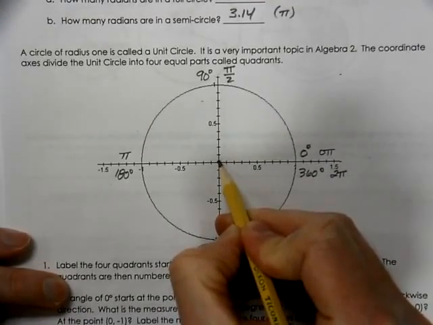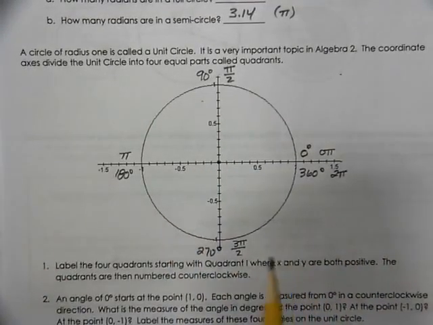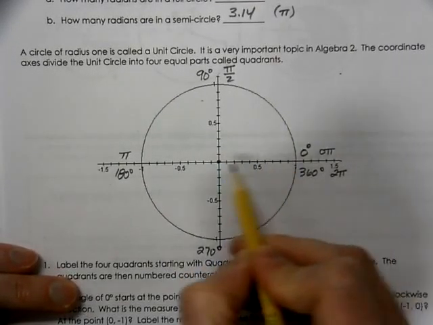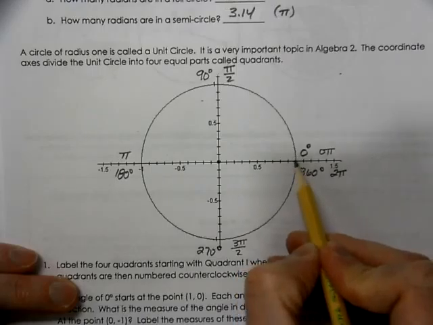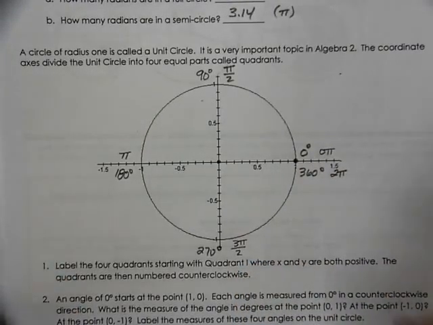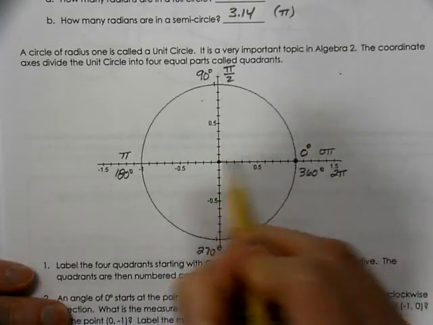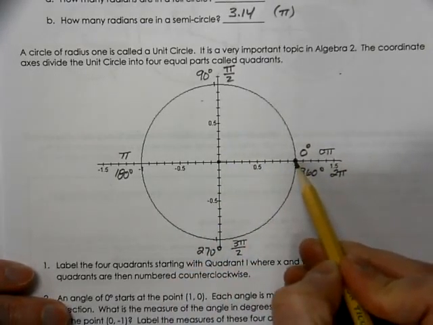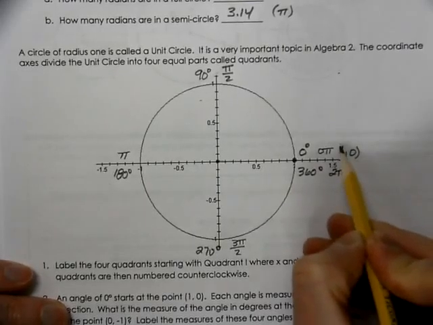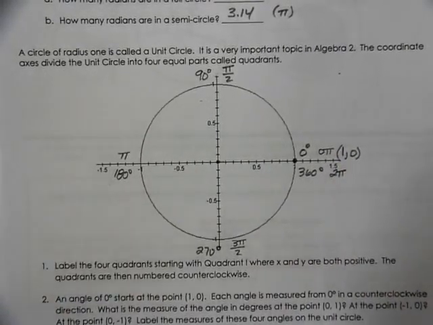Now our center of the circle is at 0, 0. If this is truly a unit circle, then the radius of the unit circle is going to be a length of 1. So what would the coordinate be here on the x-axis? That would be 1, 0. Your x value, then your y value.